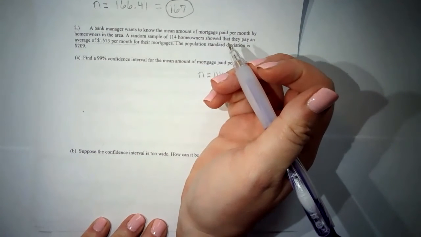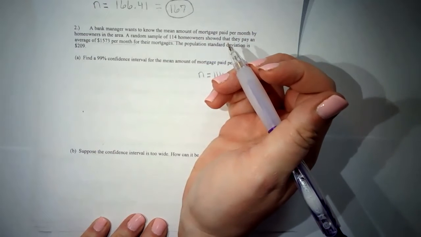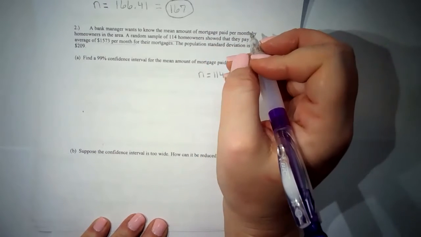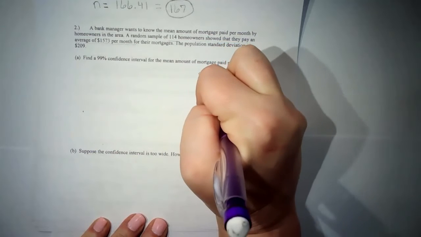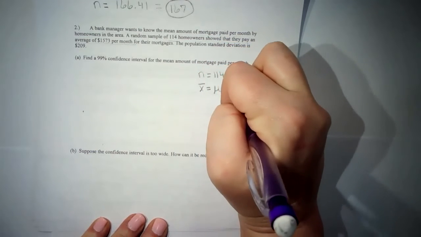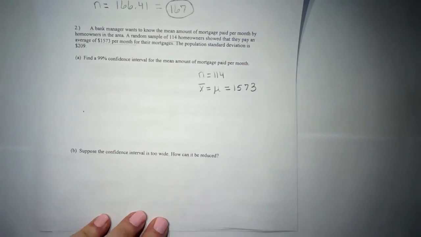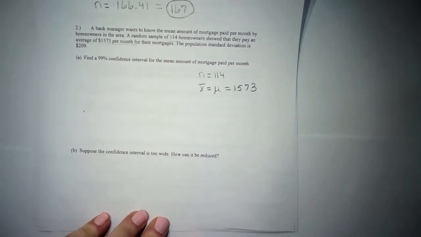So what is $1,573? That's our average. How are we going to say that? That could be X bar, which is also going to be mu. It's all the same thing, okay, for this.